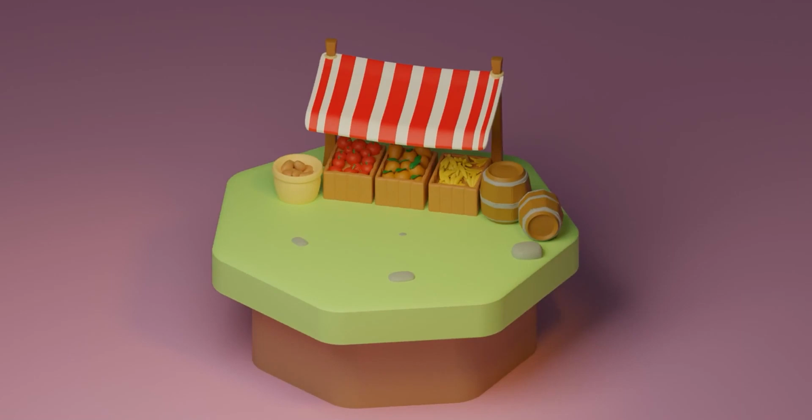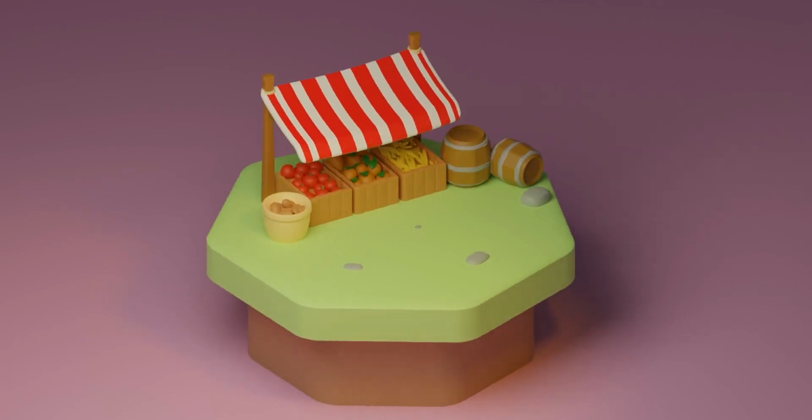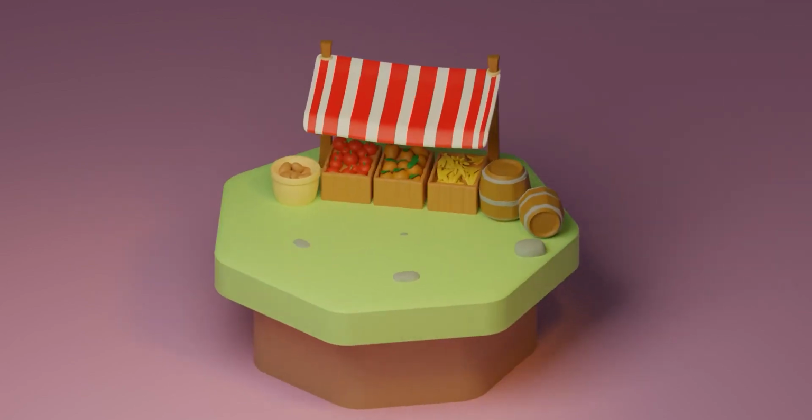Welcome to another RCP tutorial. Today we are modeling this market stall, keeping on with the trend of the other tutorial. So let's get to it.